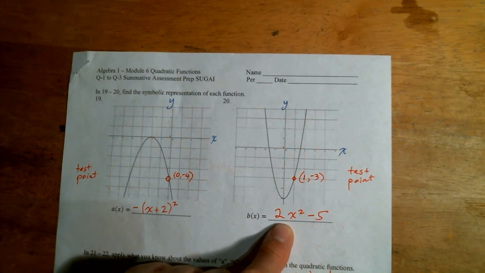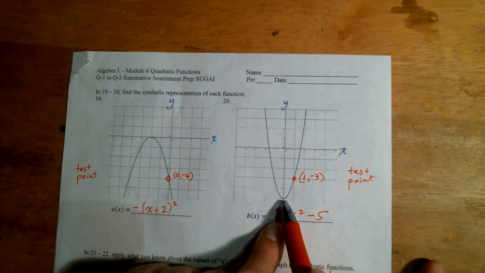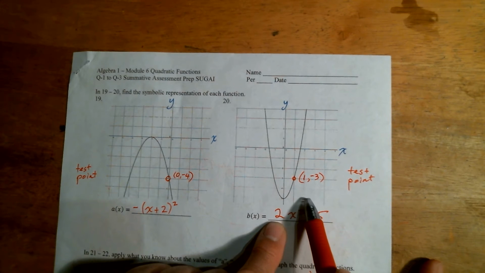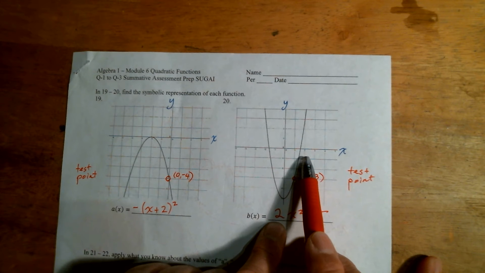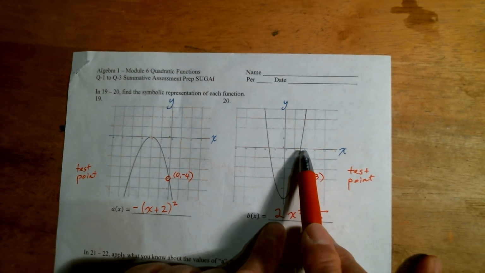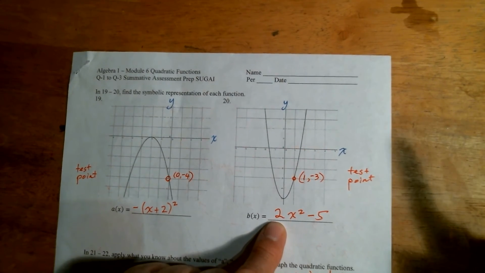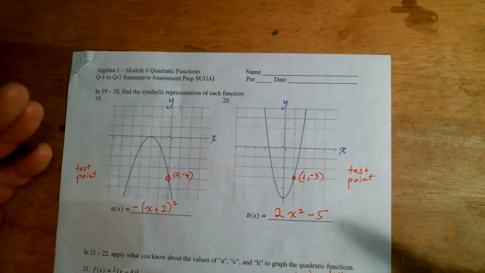Now, in a parent function, you would have the points 1, 1, 2, 4. But in this case, it goes 5, 6, 7, 8. So already I know that this is a skinnier function.